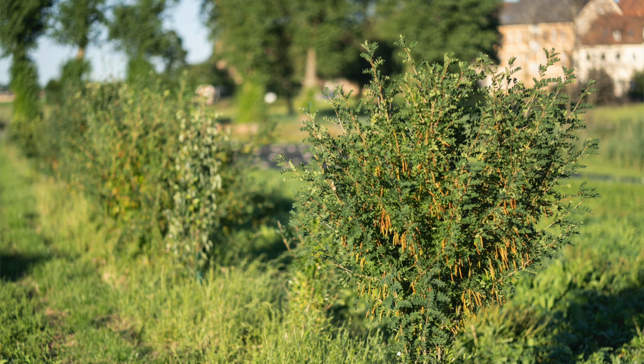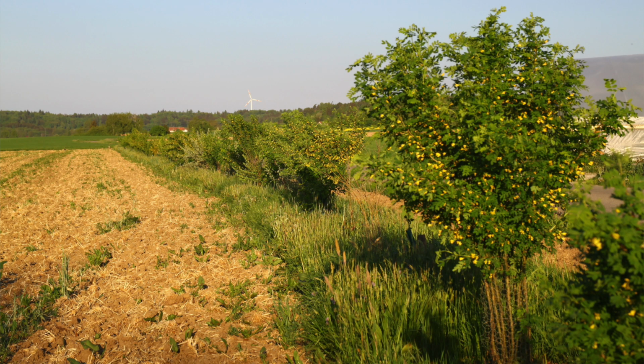As written on the Food and Agriculture Organization of the United Nations website, quote, agroforestry is a collective name for land use systems and technologies where woody perennials, trees, shrubs, palms, bamboos, etc. are deliberately used on the same land management units as agricultural crops and or animals, in some form of spatial arrangement or temporal sequence. In agroforestry systems, there are both ecological and economical interactions between the different components.